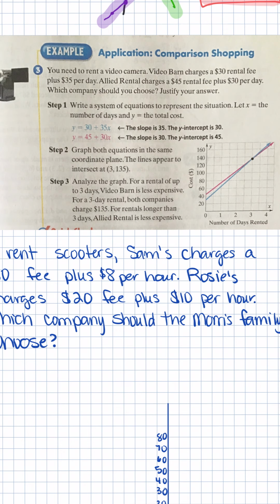So you need to rent a video camera. Video Barn charges $30 rental fee plus $35 per day. Allied Rental charges $45 rental fee plus $30 per day. Which company should you choose? Justify your answer.